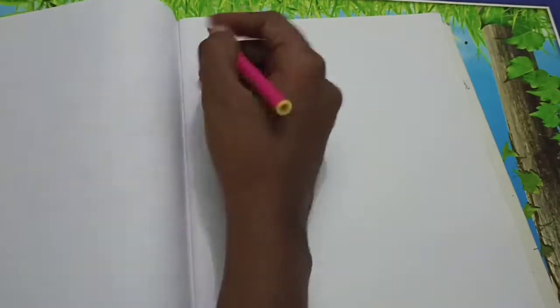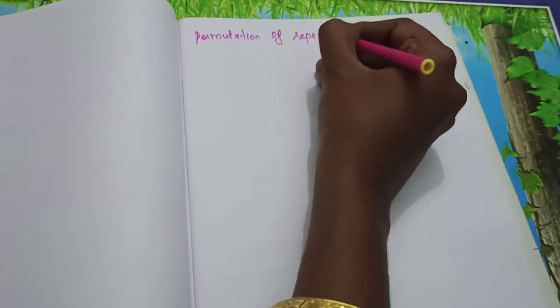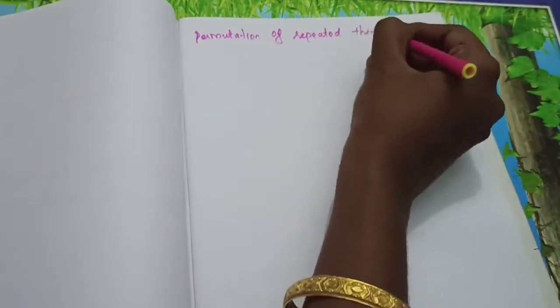Next one is permutation of repeated things. Okay, we are going to learn permutation of repeated things. Now we have learned permutation. So next we are going to learn permutation that is repeated. So till now, whatever you learned, in each and every question, is any repetition allowed? No, there is no repetition. Is it right? So like that we have learned. Then we are going to learn permutation of repeated things.